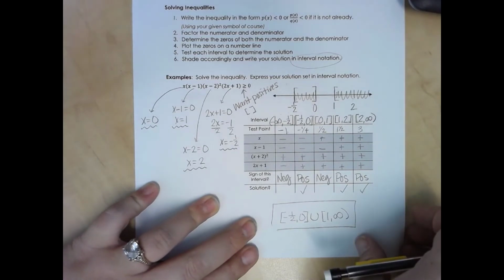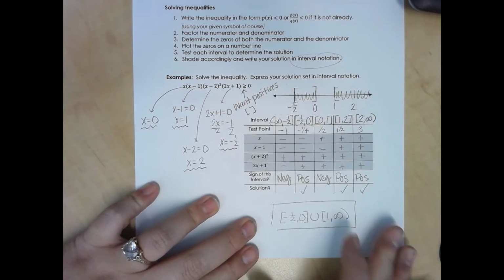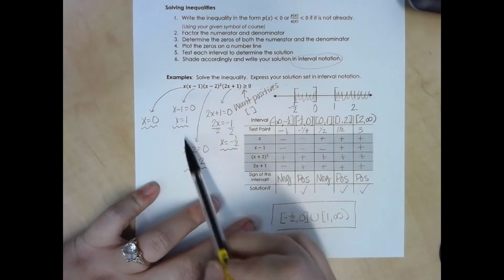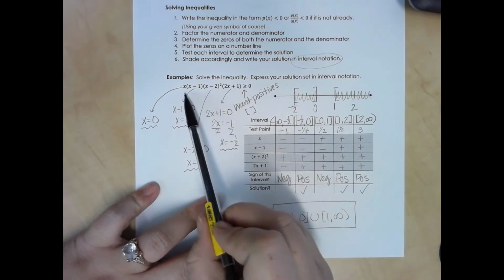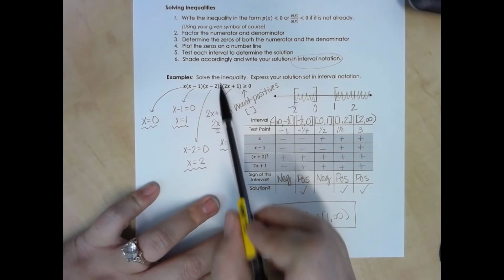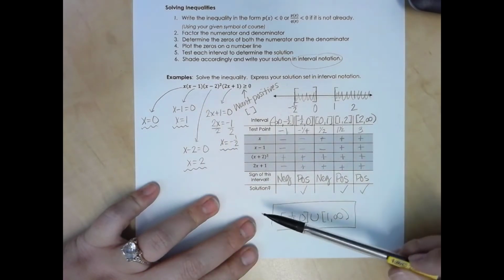All right, let's look at another one. This one was kind of our easy case because it was already all on one side and it was already factored for us. So all we have to do is identify the x's. I'm going to do one where it's not already factored for us. So we first have to factor it to find the x's to do this whole process.